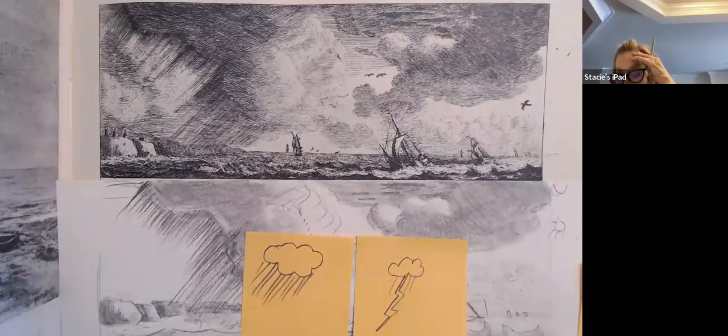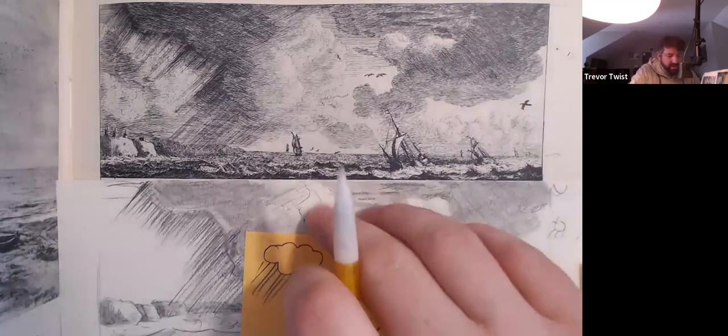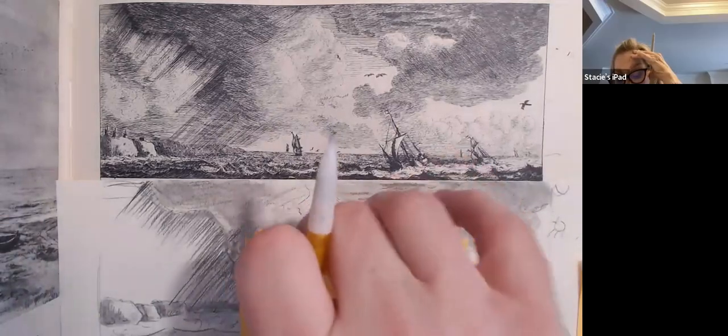The other thing that I think is so interesting. Is there lightning in there? I don't think there is. Sorry, Stace, what's that? No, that's okay.